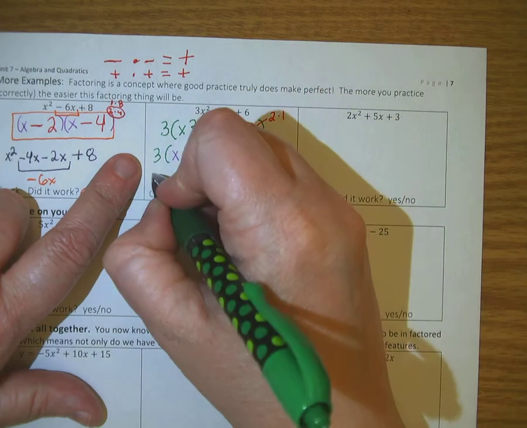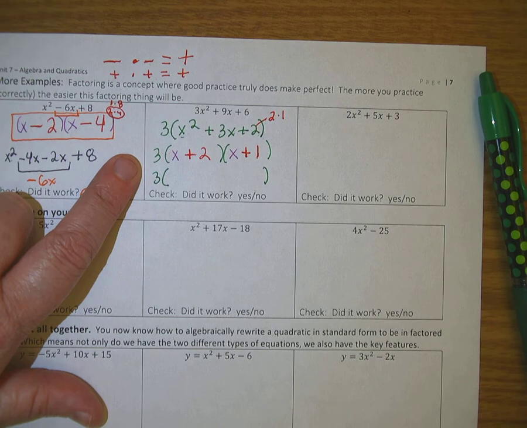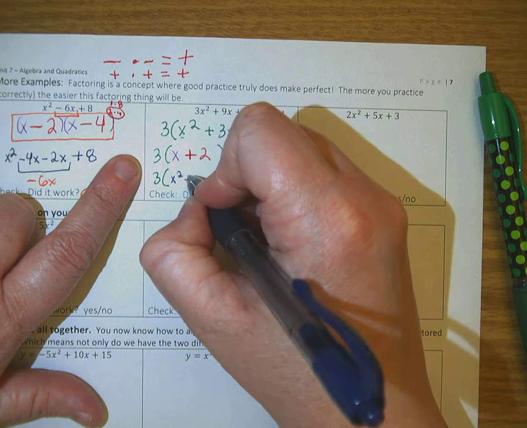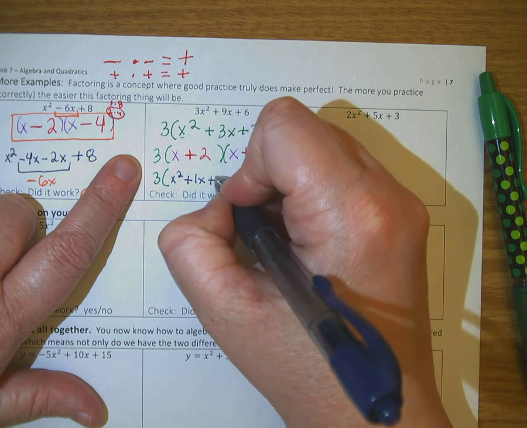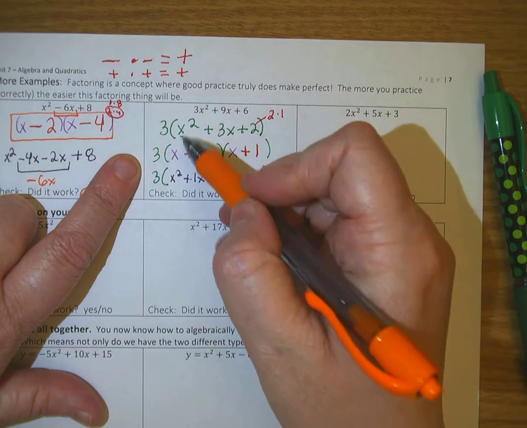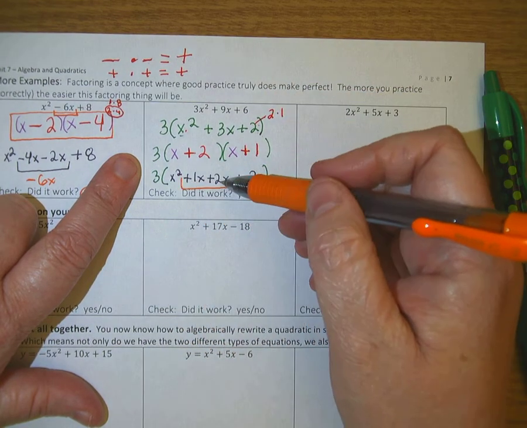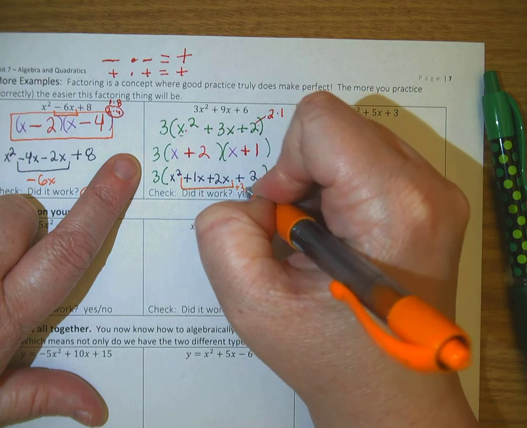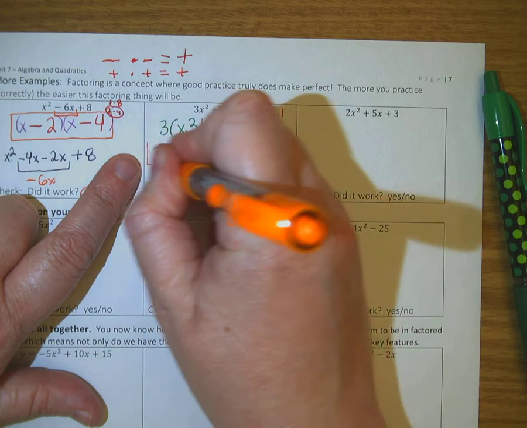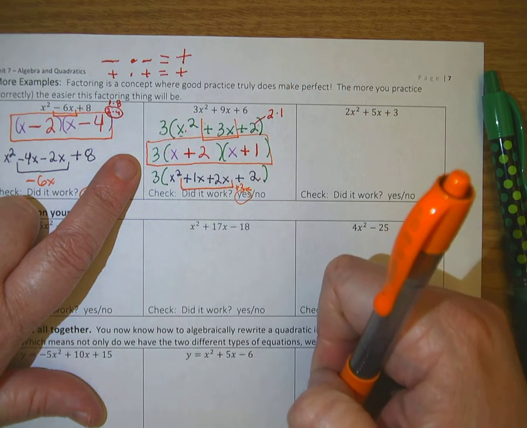So I know I still have a 3 out front, but I'm checking to see if I get this same thing inside. So I have x times x makes x squared. x times 1 makes plus 1x, plus 2x, plus 2. Okay? First term always matches. Last term always matches. It's all about these. So I have 1x plus 2x gives me 3x. Does that match what I have right there? It does. So this is my factored answer. So yes, it worked. Okay.